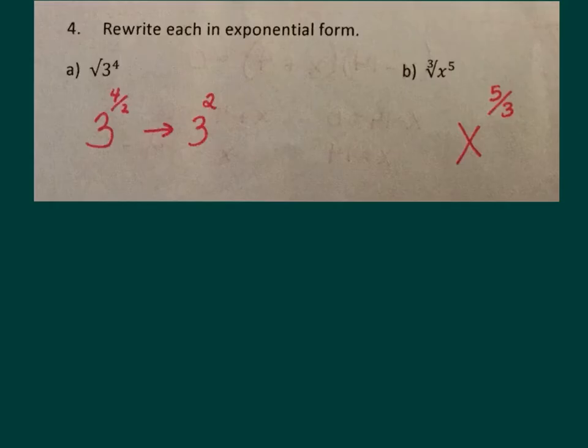Now you're going the other way. It says rewrite each in exponential form. Again, this comes from the tail end of video 1. Here you have the square root of 3 to the 4th. When you rewrite it in exponential form, you get 3 to the 4 over 2, which is also 3 squared. Again, both of these would be fine. Here I have a variable, x to the 5th, but we're doing the cube root, so it becomes x to the 5 over 3.